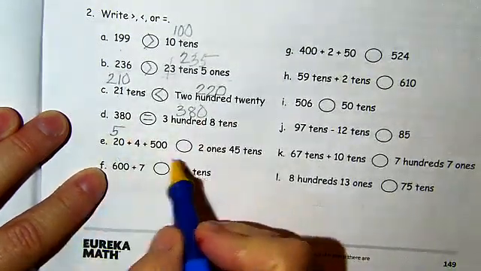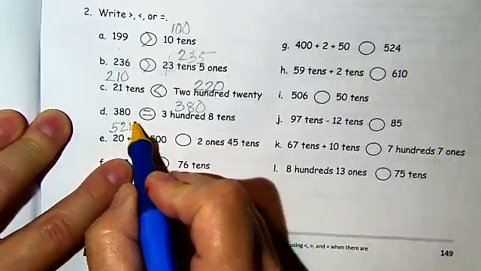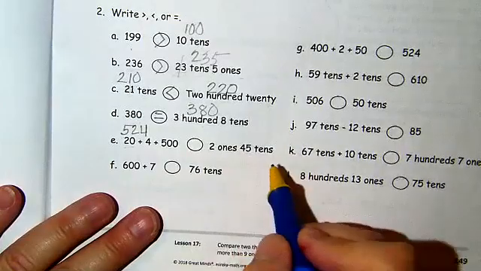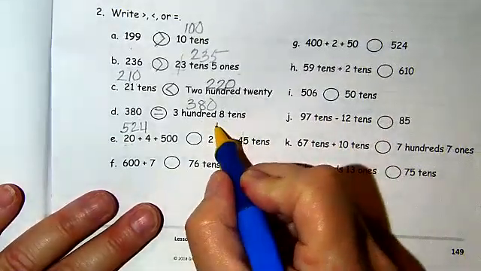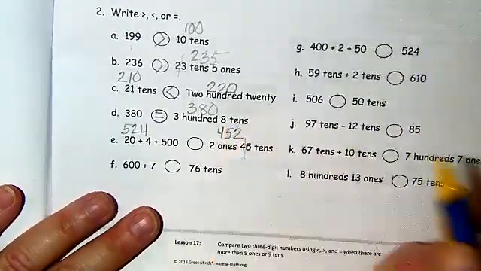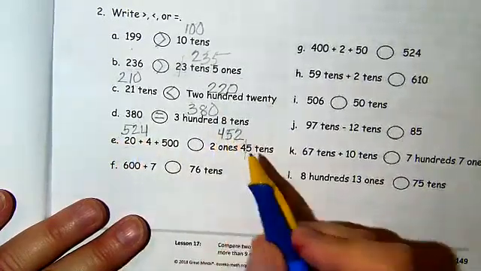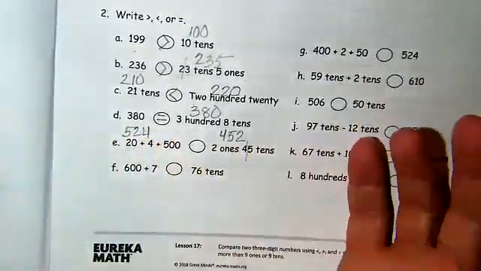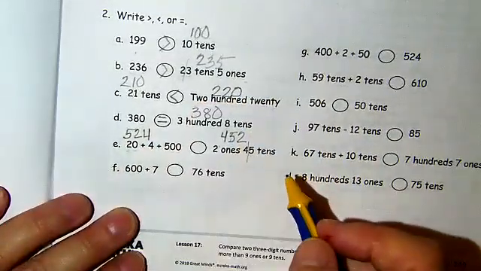5 is in the hundreds place. 20, so 2 is in the tens place, and 4 is in the ones place. Over here, we have 2 ones and 45 tens. 45 tens, remember, we can split it up, and we would say 400, 5 tens, 2 ones. So we have 524, 452. Is this number greater, bigger, larger, or less than, smaller, not as many?